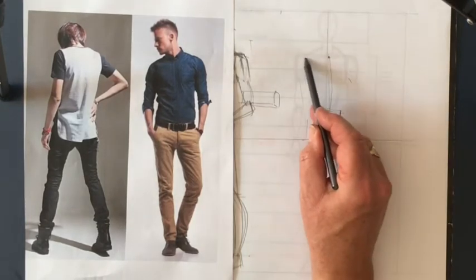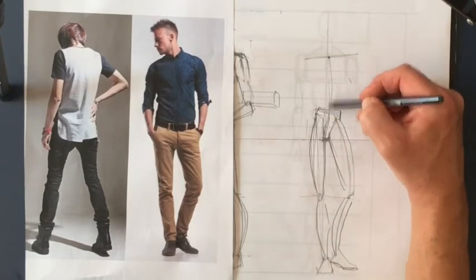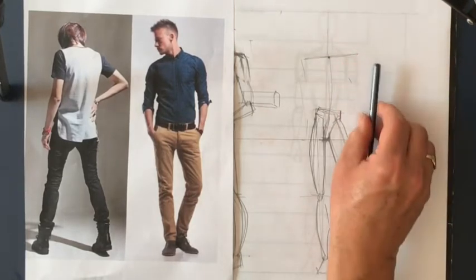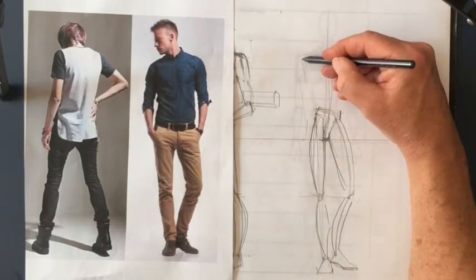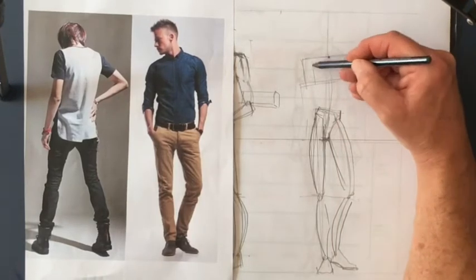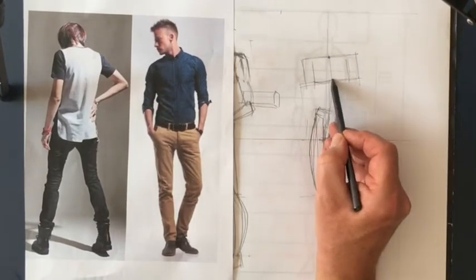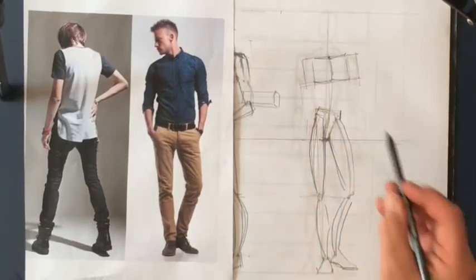So there's the crook of the neck, and the shoulders go the opposite way to the pelvis. The width of the shoulders is 2 heads. Yep, that looks about right. And 1 head high. And then draw the top of the arms. So there's the bottom of the pectorals. It's there. And there's the collarbone.